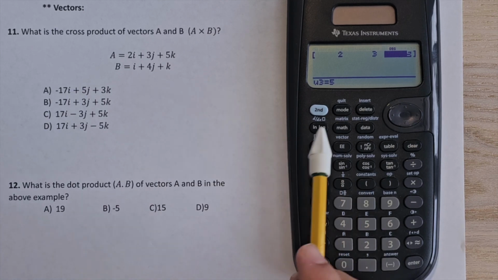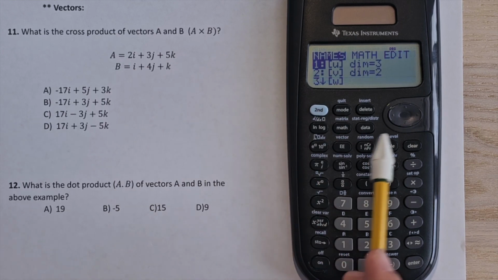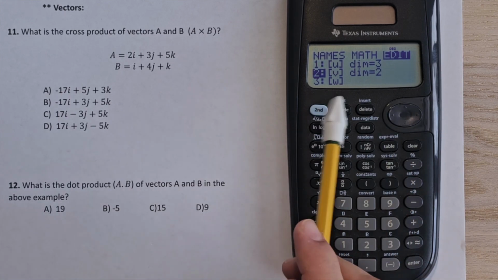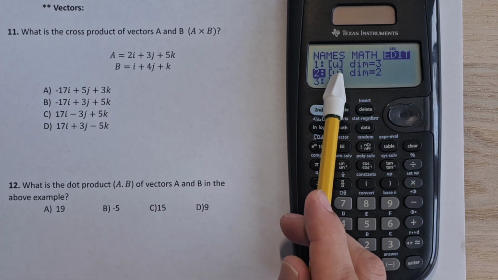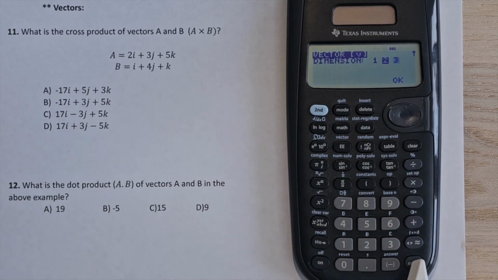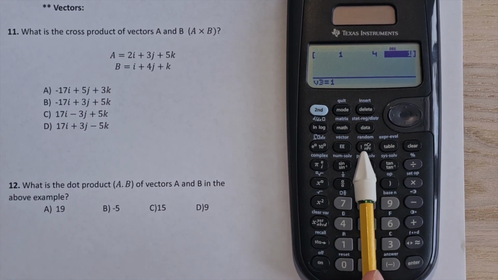I am going to do the same thing for the second vector. Now I am going to select V. The previous one was U, and this one is V. Enter. The same thing here: 1, 4, and again 1. Enter.